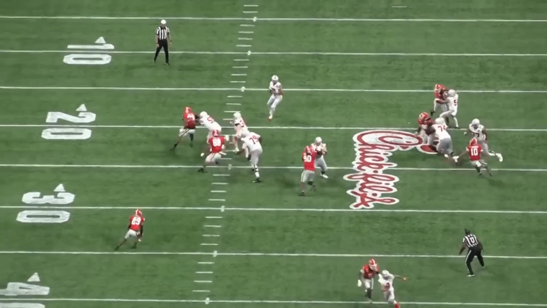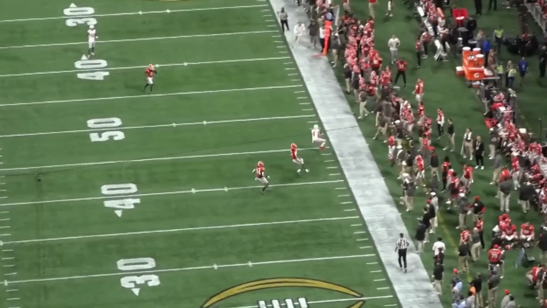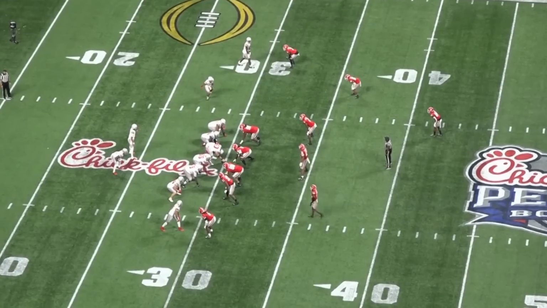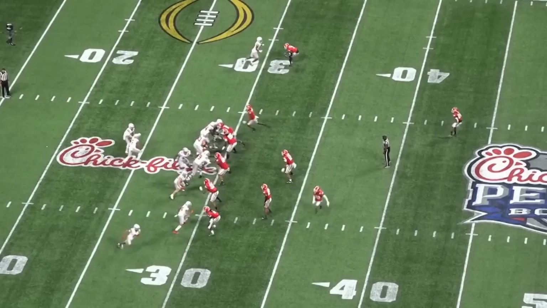Move the launch point. Great job from CJ Stroud. Again, just the easy flick. He's got a really fluid stroke. He's a big dude, but he makes these throws look smooth and easy. There's nothing easy about these types of throws.